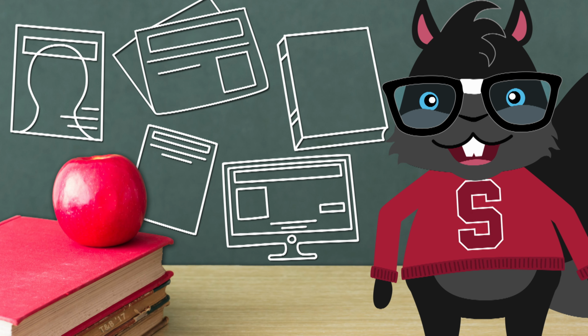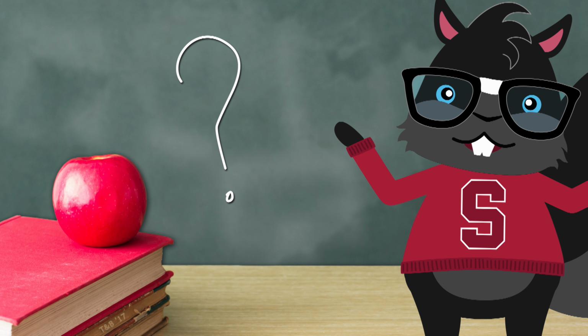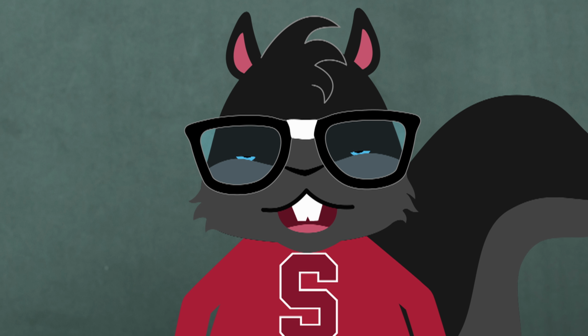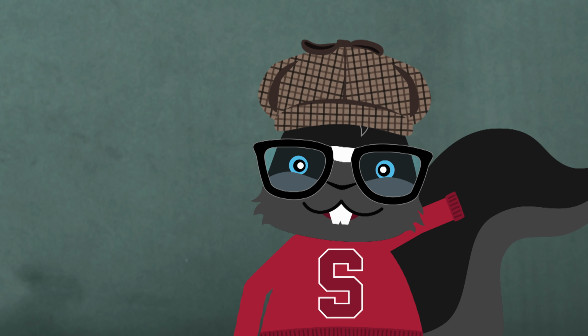Nerd Squirrel has even been to the Stanford University archives to find primary source materials. But what materials are acceptable for a research paper? How does the Nerd Squirrel decide? It's not easy, but Nerd Squirrel is up to the job. Nerd Squirrel can detect which sources are the best by following these steps.